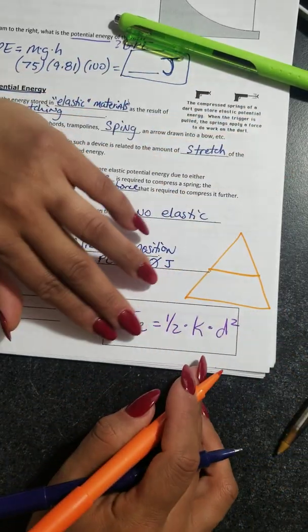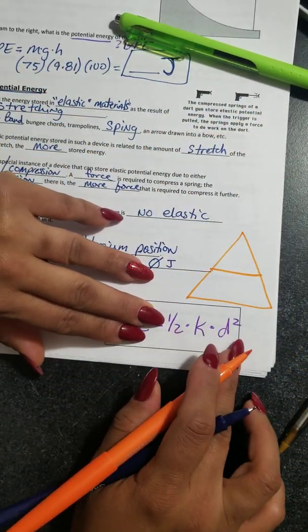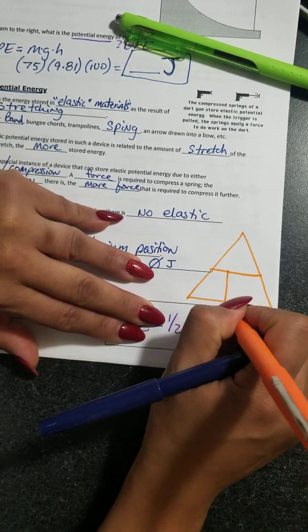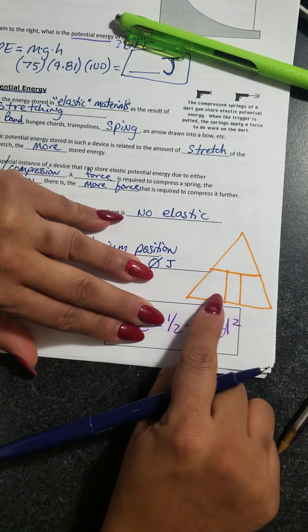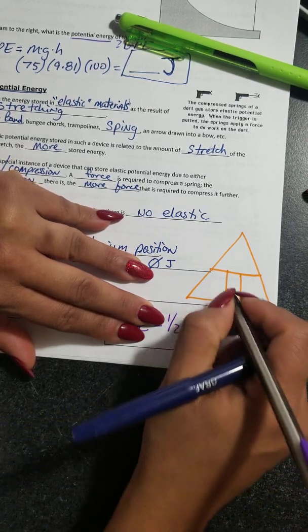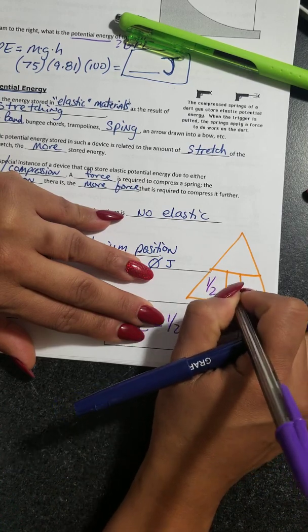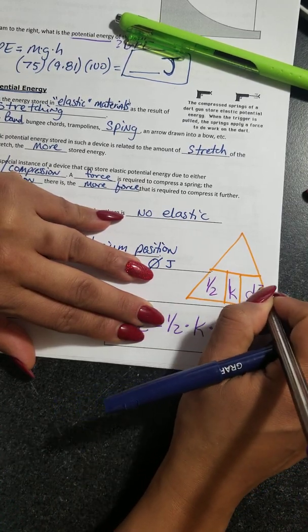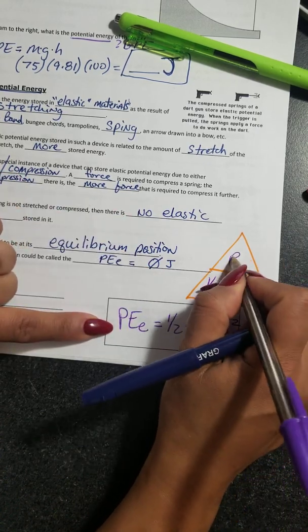When I cover up the equal part, there are 3 parts here and they're all being multiplied. So on this triangle, the bottom means multiplication. I had to add an extra line so that I can say the 1/2 is over here, the k is down here, again a lowercase k, and then distance squared. What's left over? PEe.